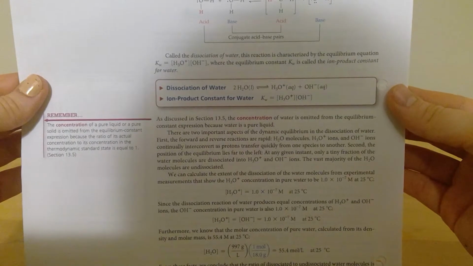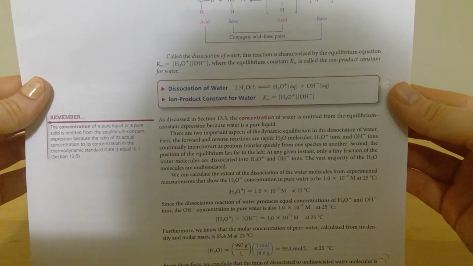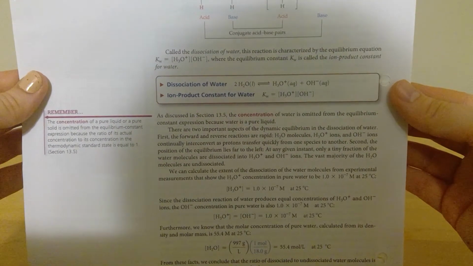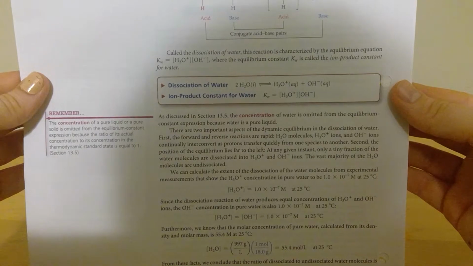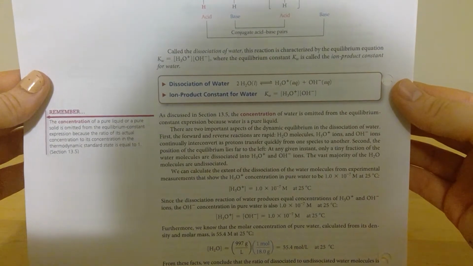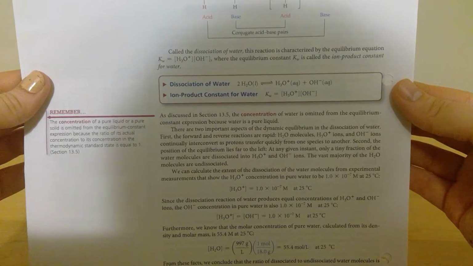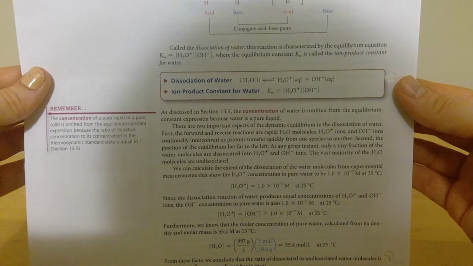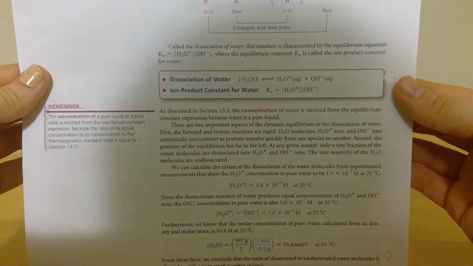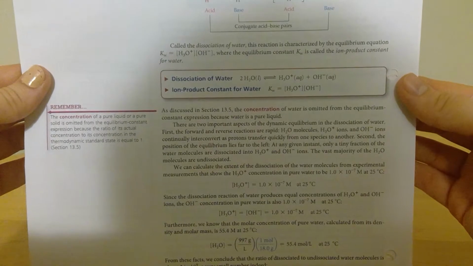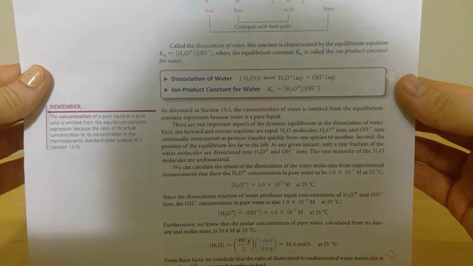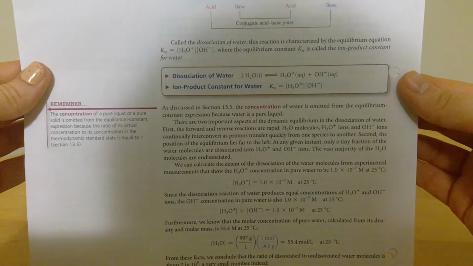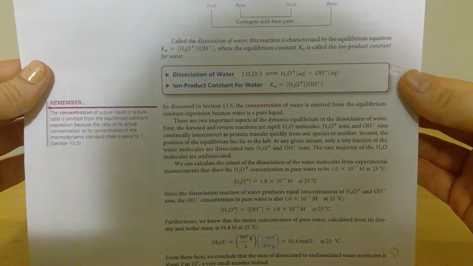There are two important aspects of the dynamic equilibrium in the dissociation of water. First, the forward and reverse reactions are rapid. H2O molecules, H3O+ ions, and OH- ions continually interconvert as protons transfer quickly from one species to another. Second, the position of the equilibrium lies far to the left. At any given instant, only a tiny fraction of the water molecules are dissociated into H3O+ and OH- ions. The vast majority of the H2O molecules are undissociated.